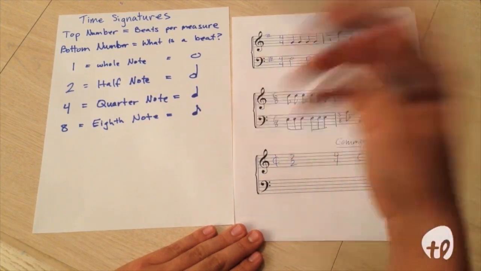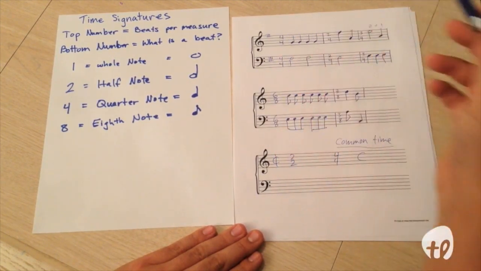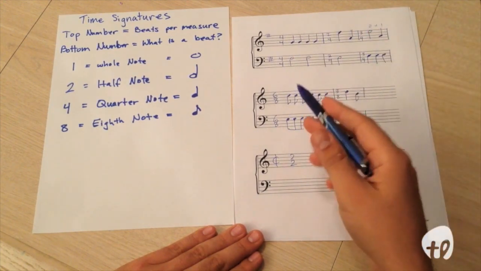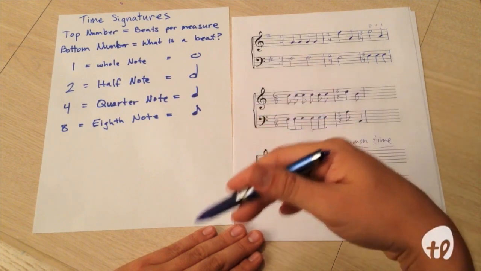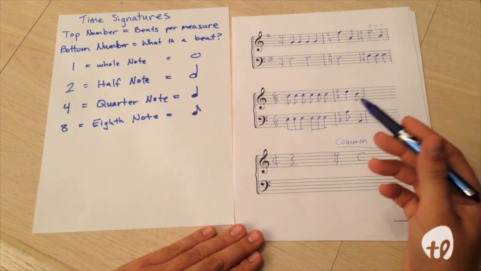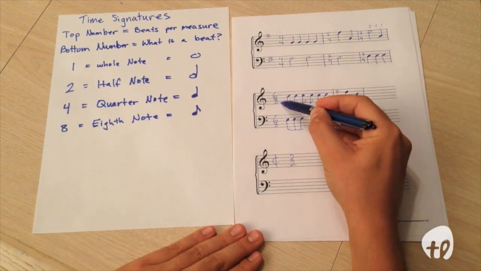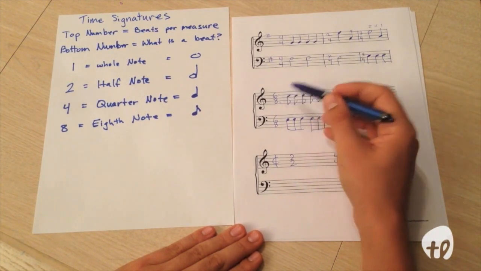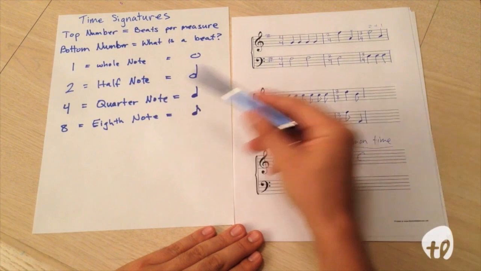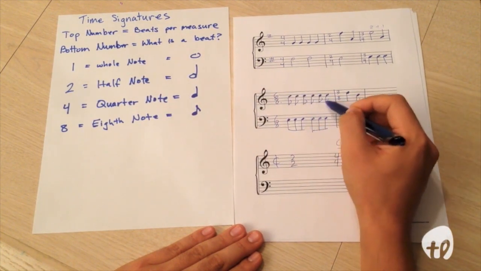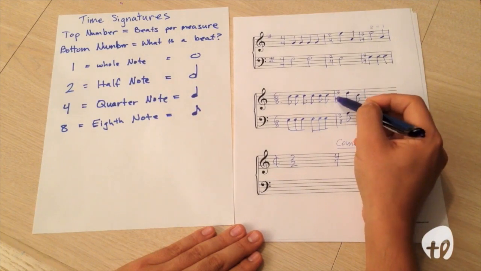Now the top number will be all kinds of stuff. Usually 4, but 2, 3, 6, 7, 9, 11, 13. The top number can be basically anything. The bottom number will usually be a 4 or an 8. Now the 8 meaning we're counting in eighth notes. So in the case of 6/8, for example, we would have 6 eighth notes per measure.